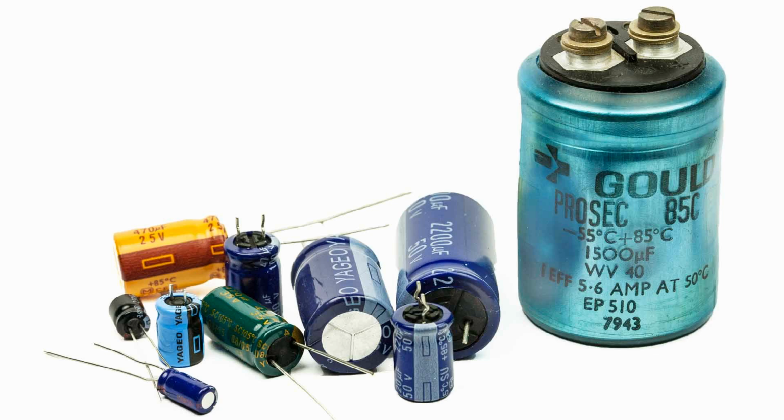Temperature stability. Aluminum electrolytic capacitors. Aluminum electrolytic capacitors generally have moderate temperature stability. Their capacitance can vary with temperature, especially at higher temperatures. Tantalum electrolytic capacitors. Tantalum capacitors offer better temperature stability compared to aluminum capacitors. They exhibit more stable capacitance values over a wide temperature range.